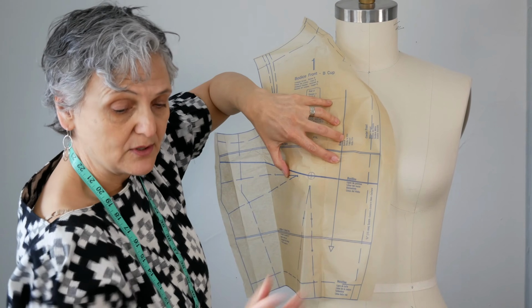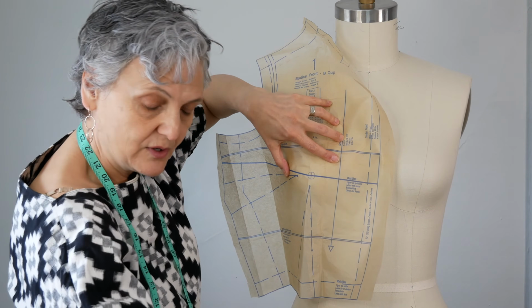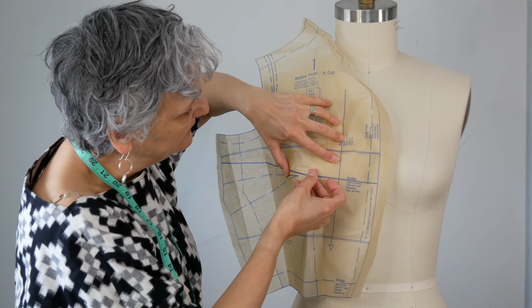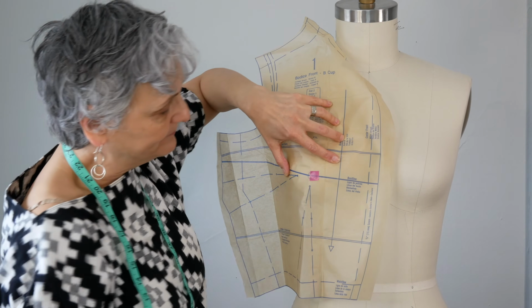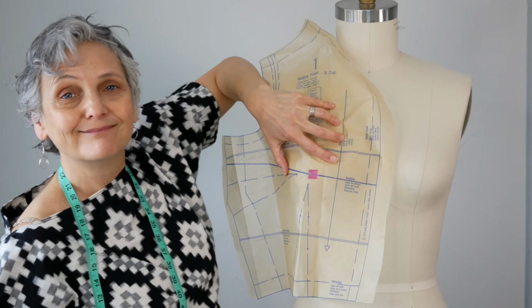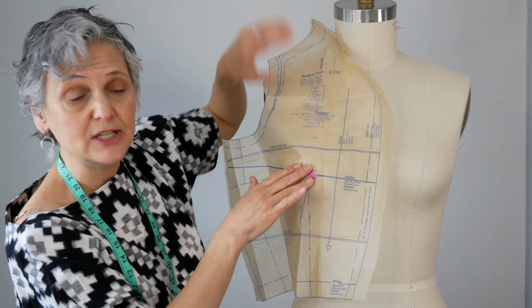This one's pretty close, so I wouldn't change it. If it's more than a 1/2 inch away, you'd want to change it, but this one is almost spot on. I think that's the fullest. And that's how you would do it if you have a tissue pattern.